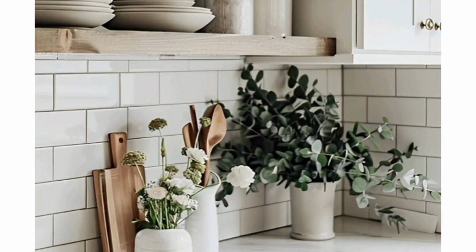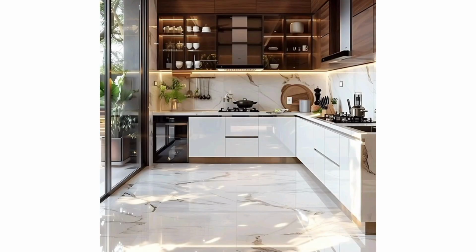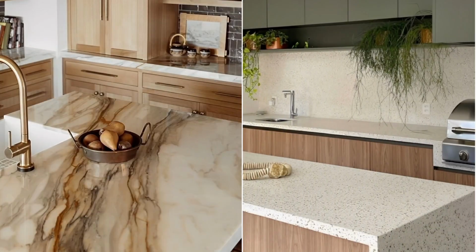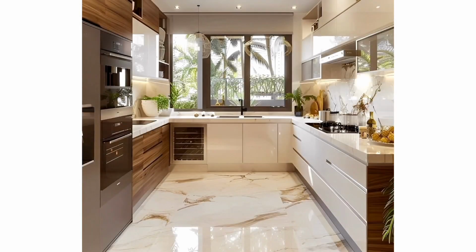For the kitchen, for the backsplash, textured subway tiles or natural stone tiles for depth. For cabinets, a mix of matte and glossy finishes for contrast, using a smooth marble or quartz with subtle veining for the countertop. And also you can use textured stone tiles or wood planks for warmth for flooring.